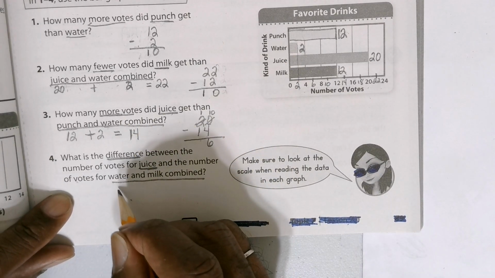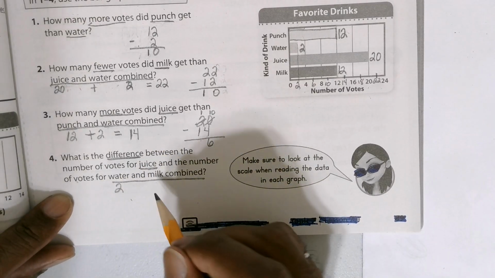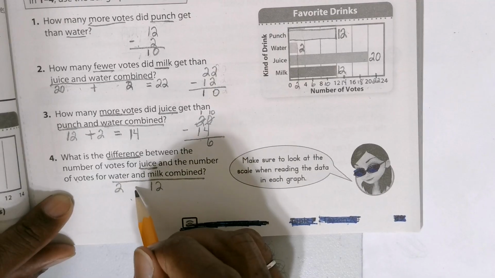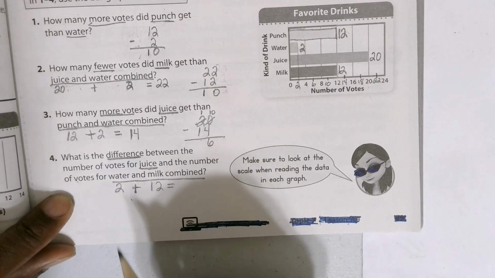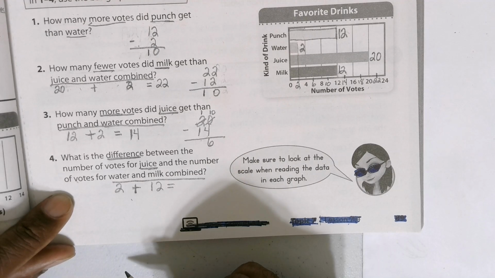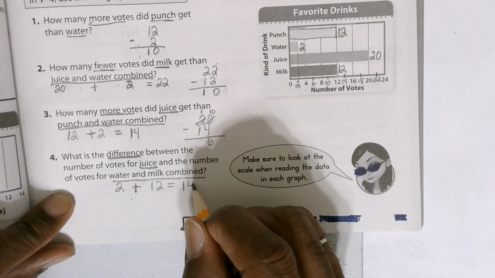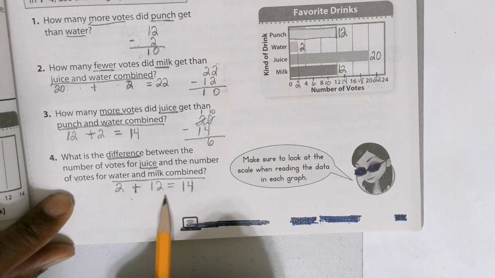And how much is milk? And milk is 12. Now these two are combined. Put a plus sign here in the middle and add these together. Well, 12 plus 2 is what? 12 plus 2 is 14. So we know these two combined is 14.